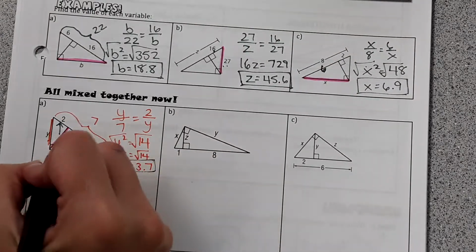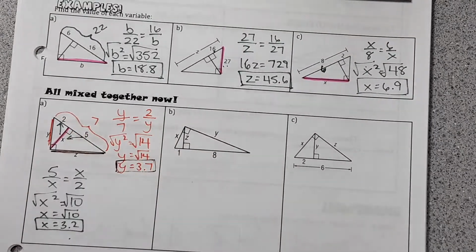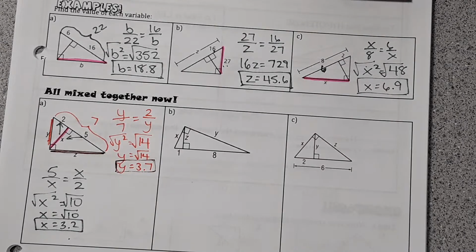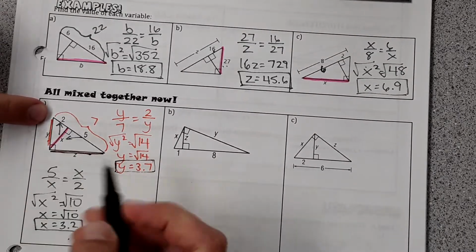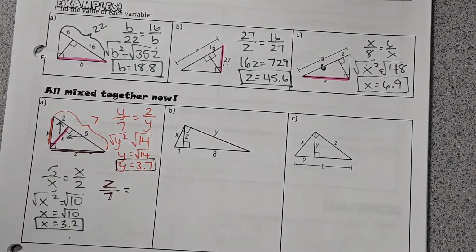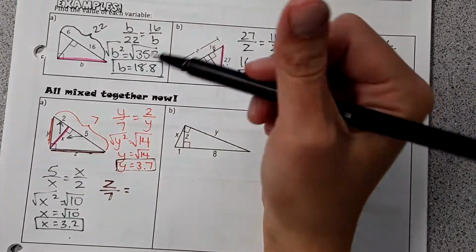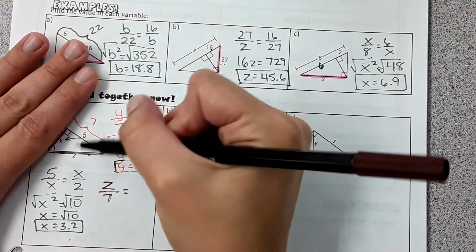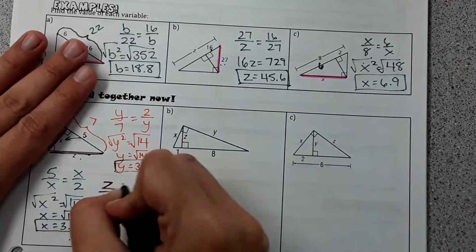Now I'm going to solve for z. So now it's the medium side to the hypotenuse, so z over 7 equals 5 over z.